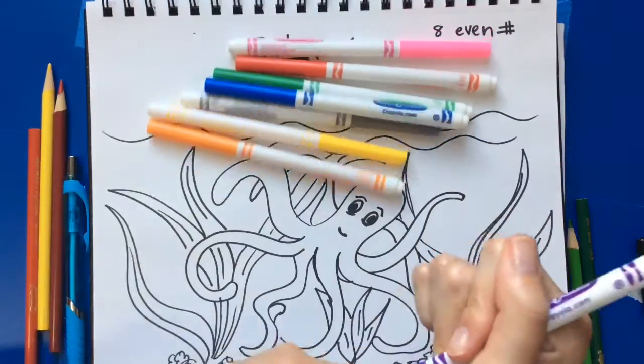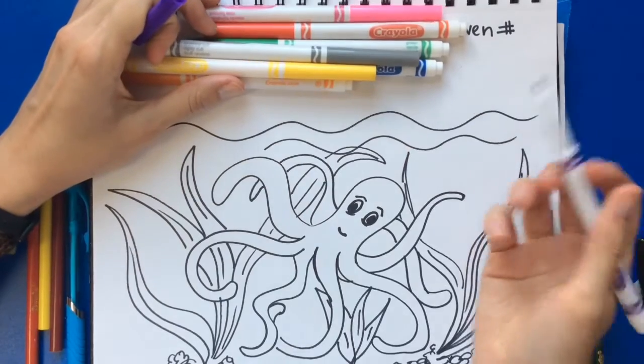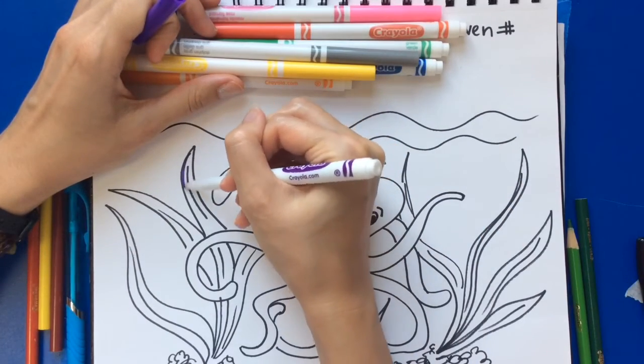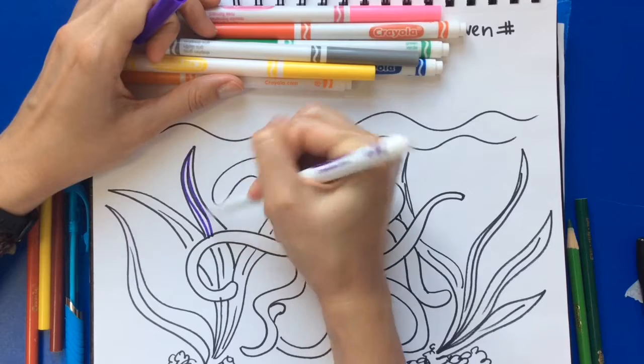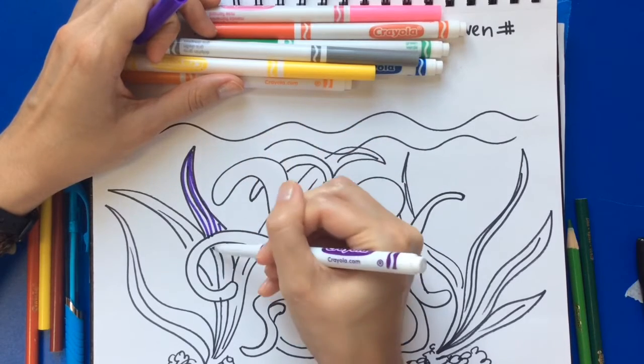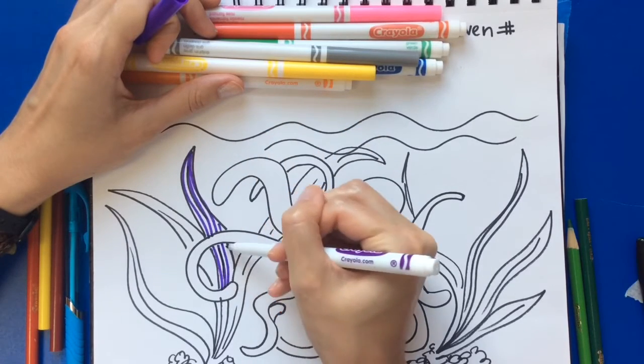So what if, for example, this kelp was like purple stripes?